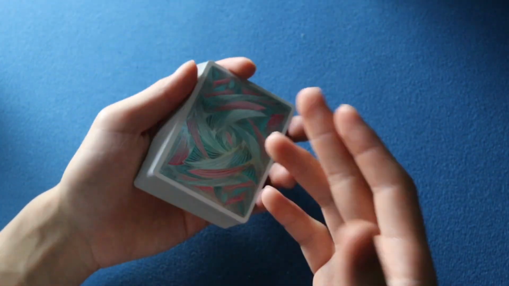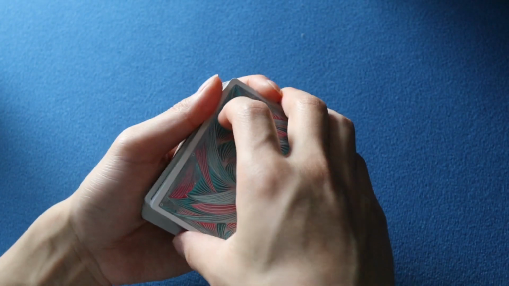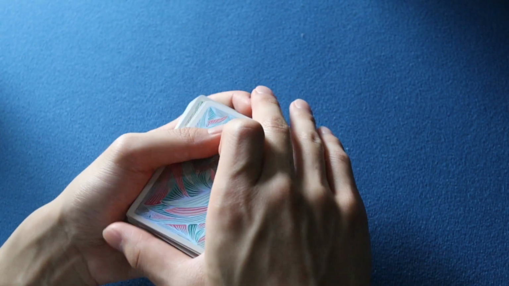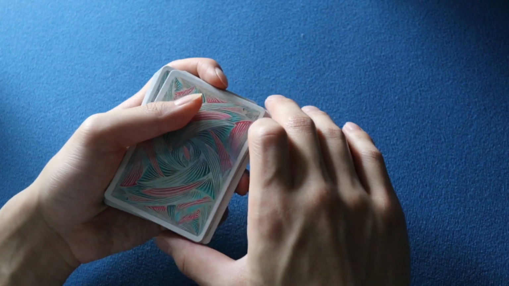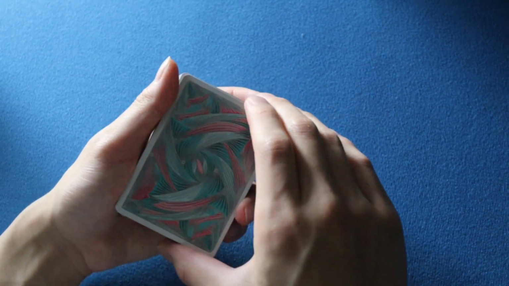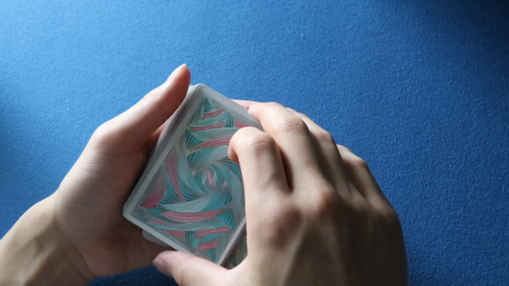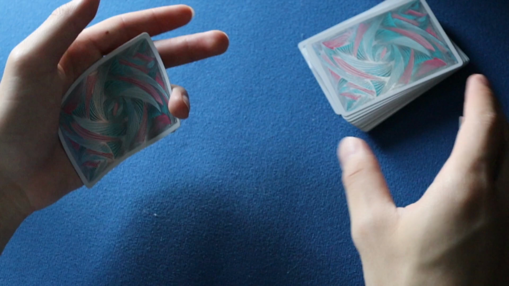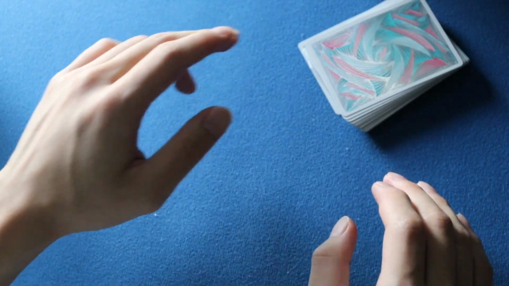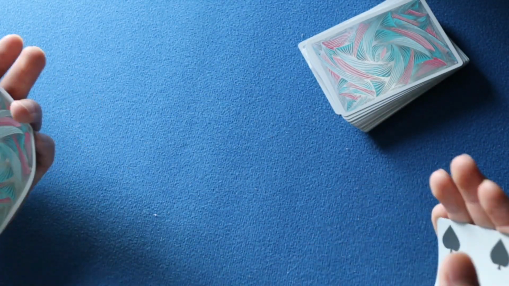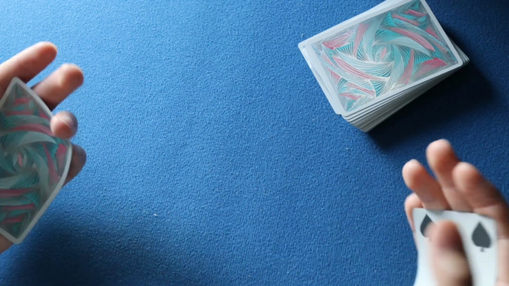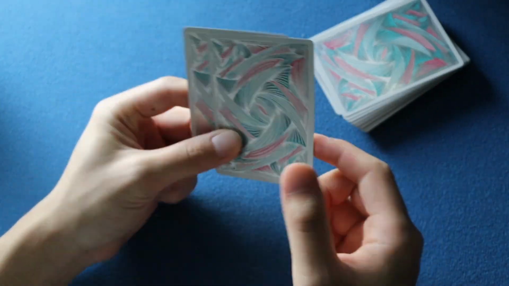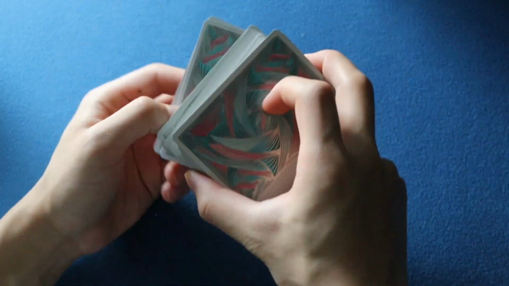But yes, so essentially this entire move is meant to be done as a sort of twofold action. So the side steal is meant to be done as a squaring action of the deck. You would then execute the DPS as a means of handing the deck out for someone to shuffle, and your left hand just drops off to your side. And yeah, that's the bilateral side steal, which is a very interesting move.